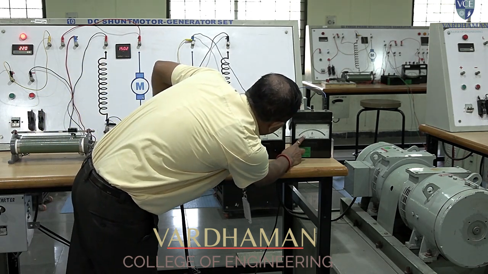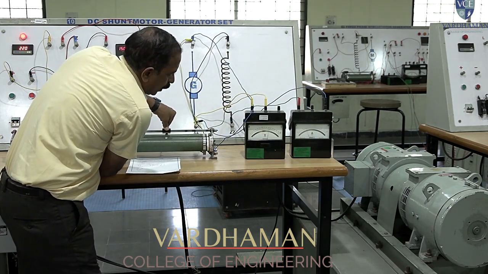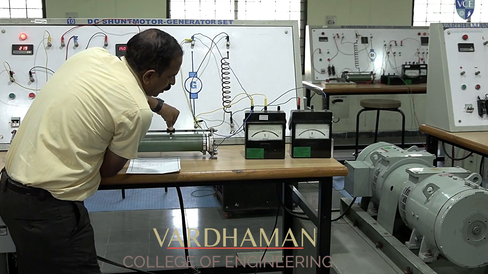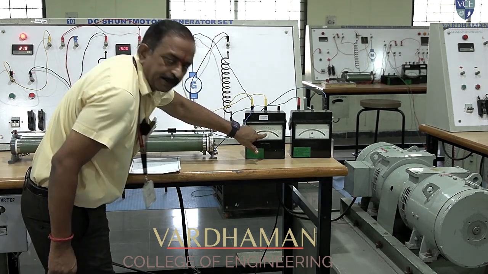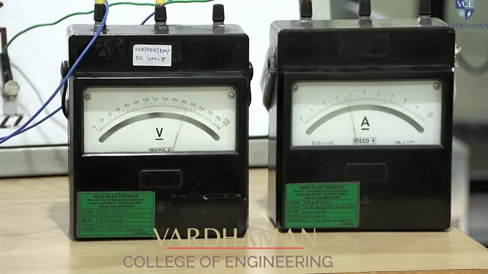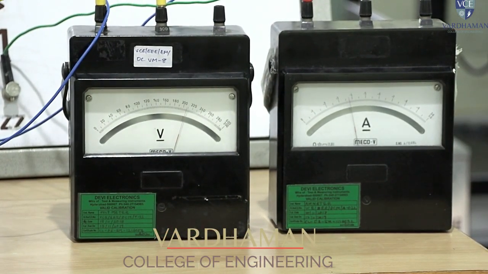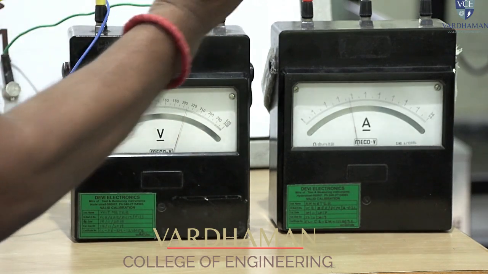It is already at 0.3. So our limit is 0.4. At 0.4, the voltage induced will be maximum, maximum voltage 220. So by increasing the current, we are increasing the amount of flux, and the change in flux changes, and the voltage also increases. This is the increasing manner.